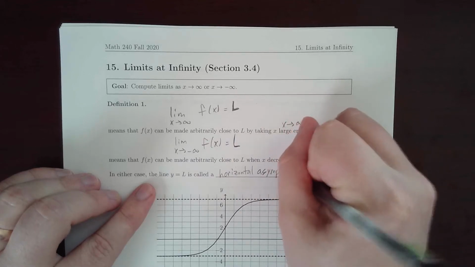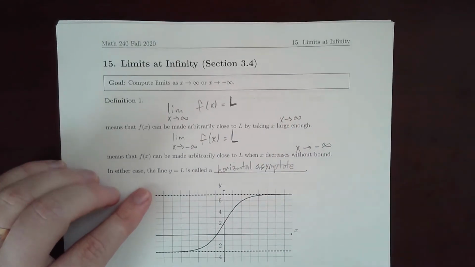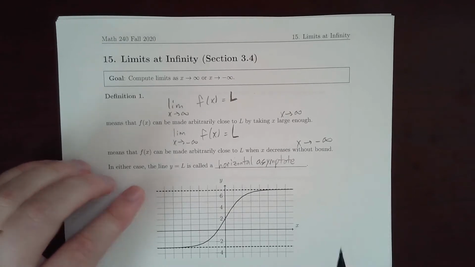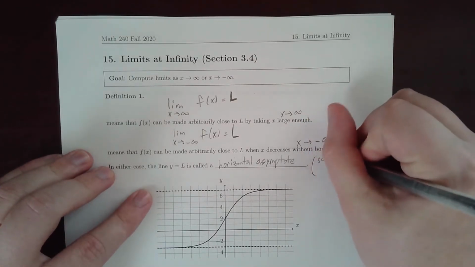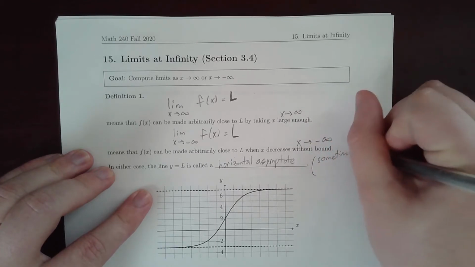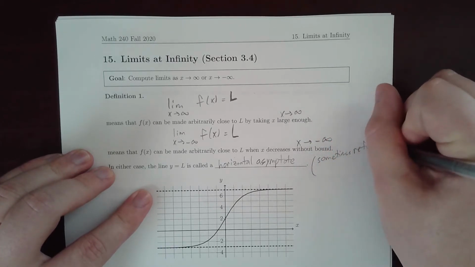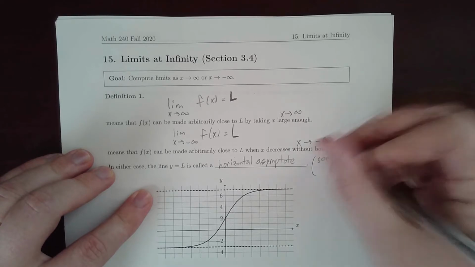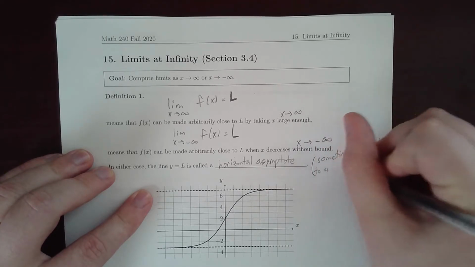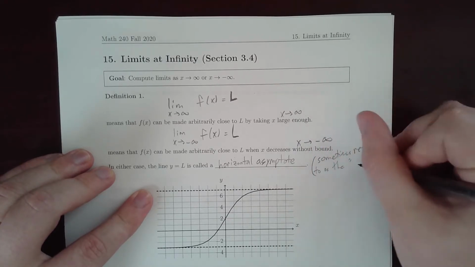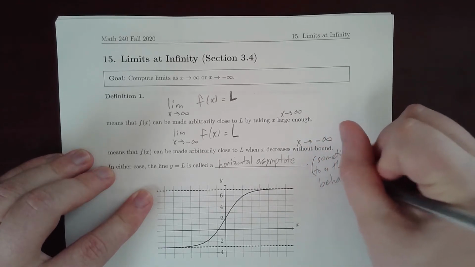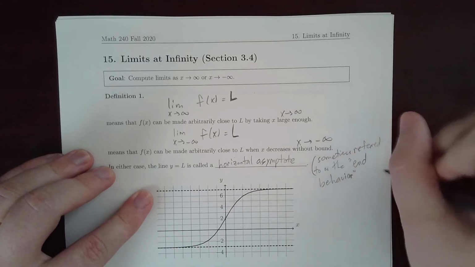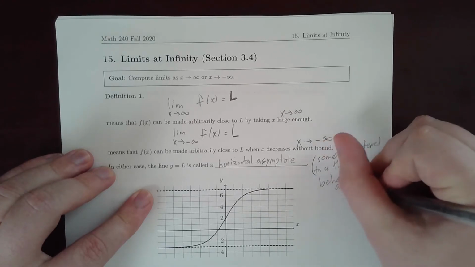So we've seen vertical asymptotes before. Those are the up and down ones. We also have horizontal asymptotes, which kind of go left and right. This is sometimes referred to as the end behavior of a function.